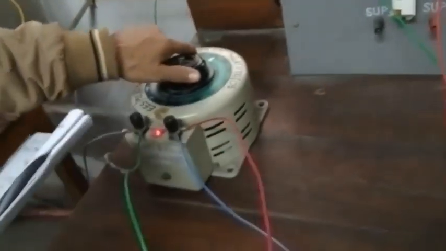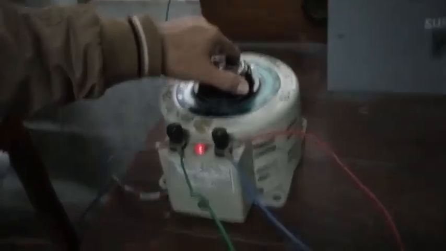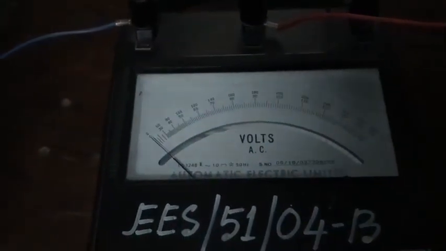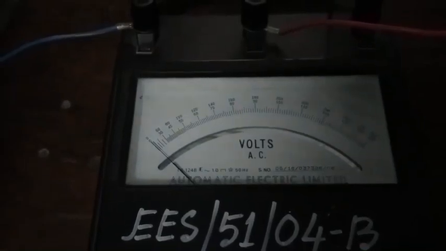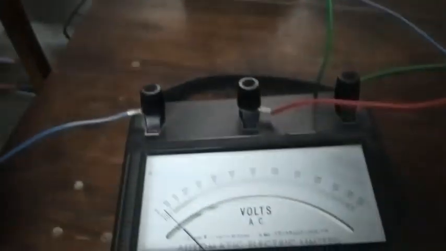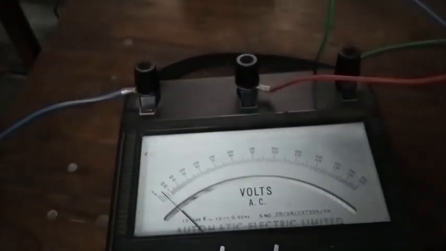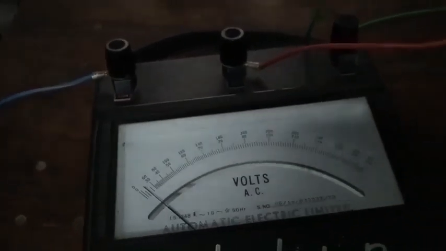At first I increase the voltage slightly and check whether there is sudden deflection or not. You see that there is no sudden deflection, that means there is no short circuit or wrong connection.